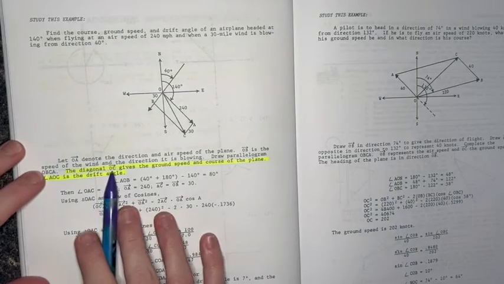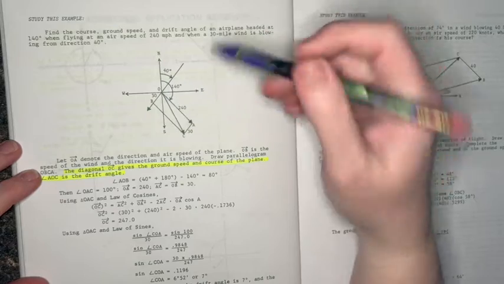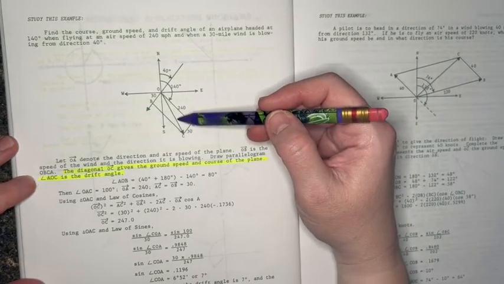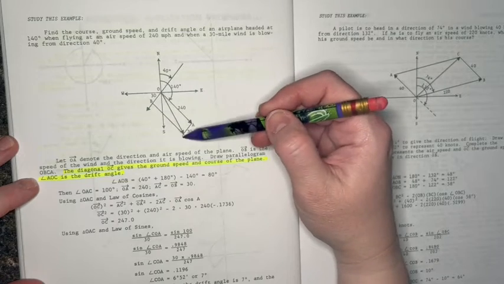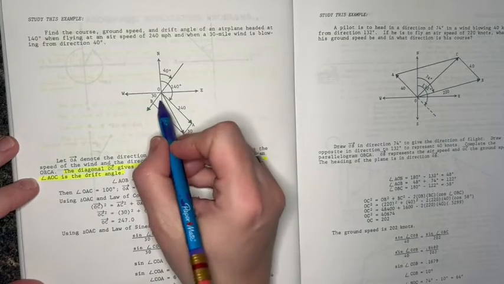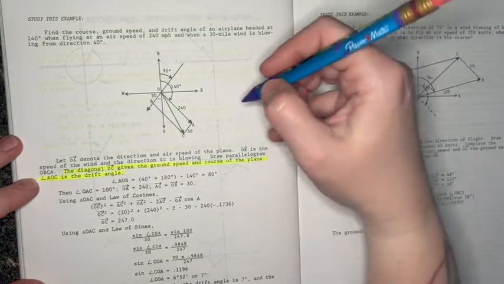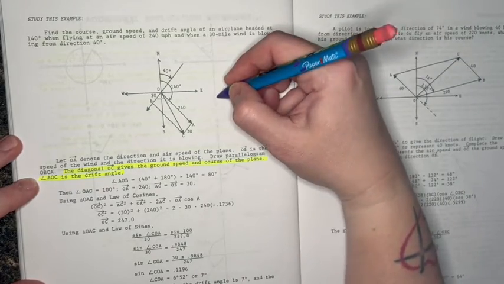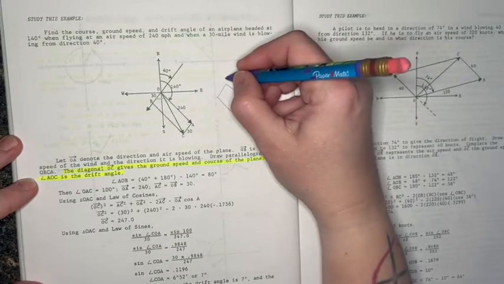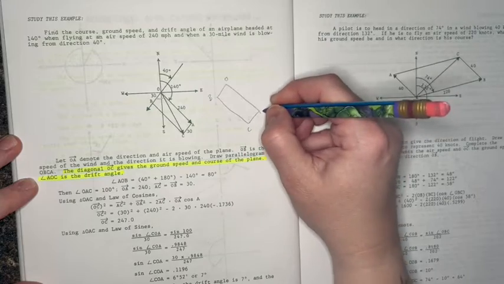All right, so the diagonal OC, right? I erased some things. It was getting a little messy. It gives the ground speed and course of the plane, and angle AOC gives the drift angle. So what they want to figure out first is the measure of this angle, because we've got our parallelogram. I'm going to pull it out here and try to draw it similar to what it has here. This is O, this is B, C, A.